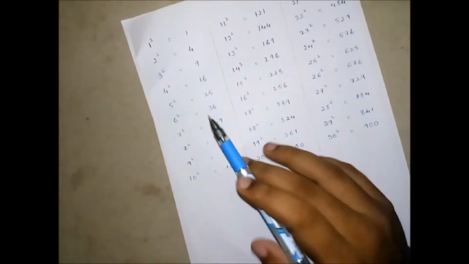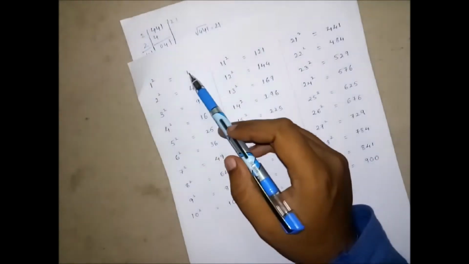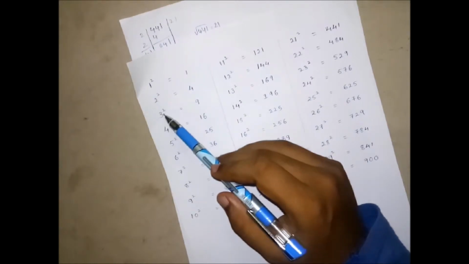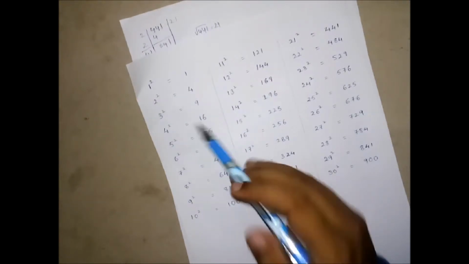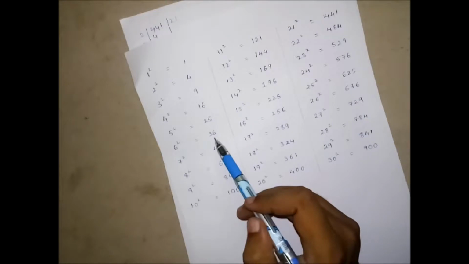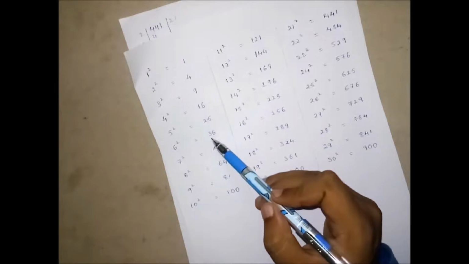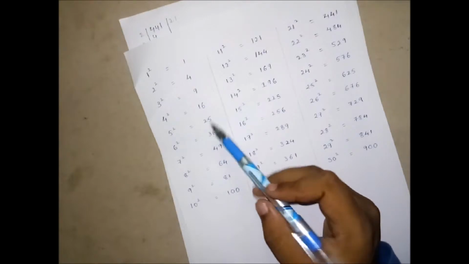If you observe these squares from 1 to 10, these follow a specific pattern. For example, the square of 1 is 1. That means any number which has 1 in its units place will have its square ending with 1. For 2 it is 4. For 3 it is 9. For 4 it is 6. For 5 it is 5. And for 6 again it ends with 6. That means for 2 and 6 the last digit is 6. The numbers which have 2 or 6 in their units place will have their square ending with 6.